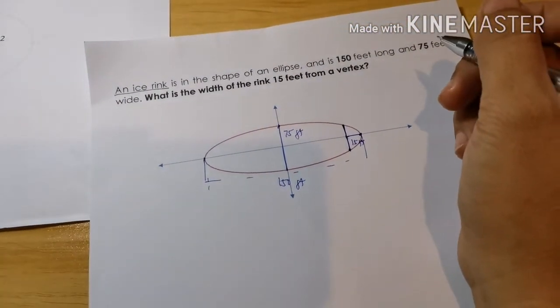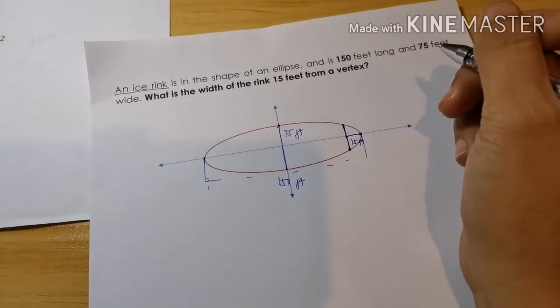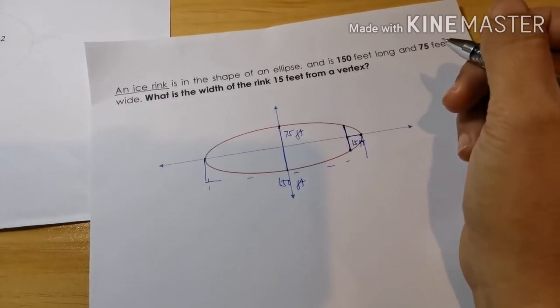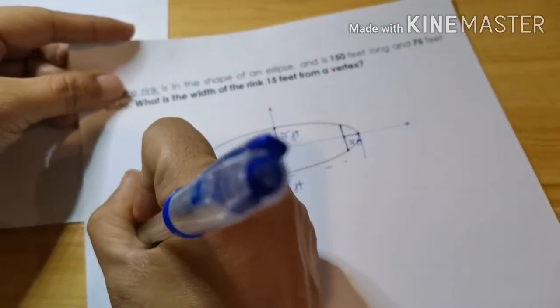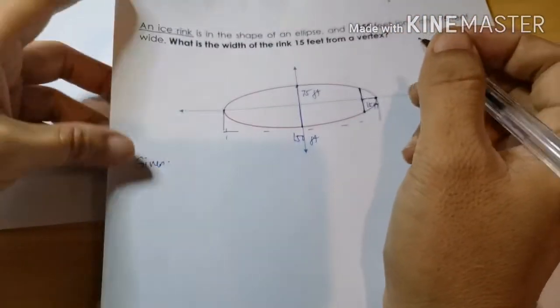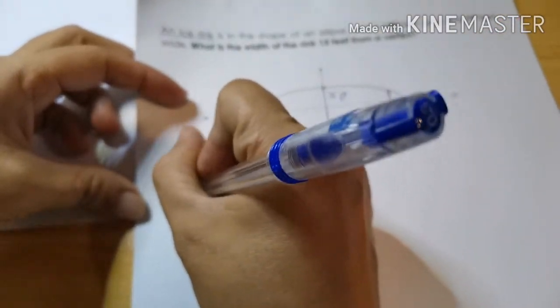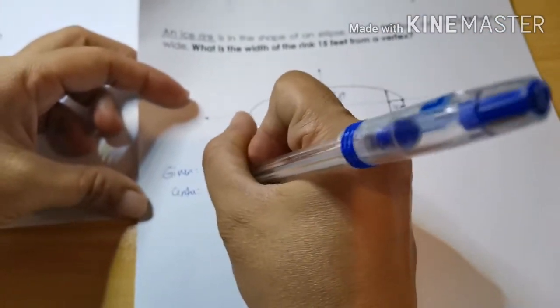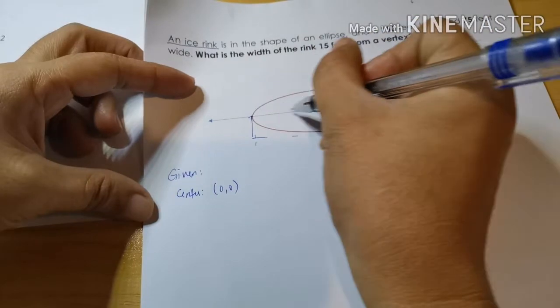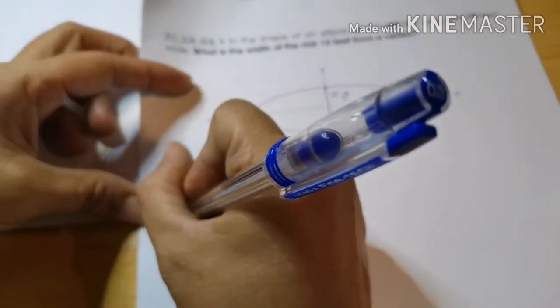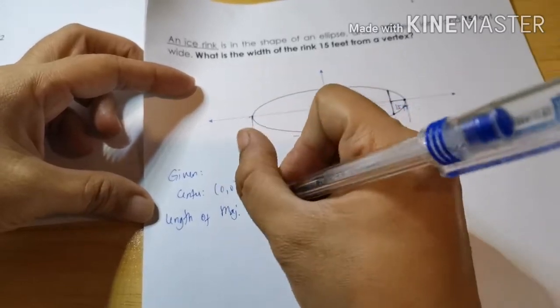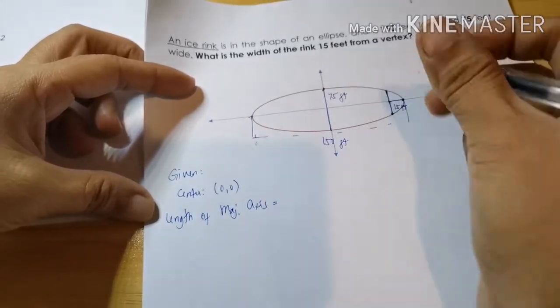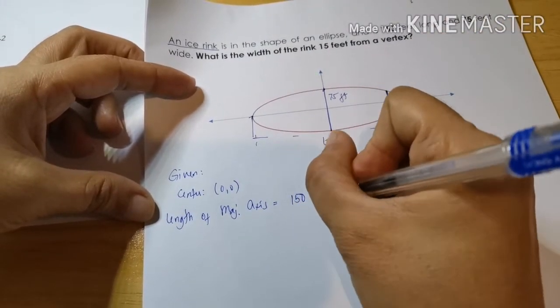Therefore, in order for us to solve this, we are going to identify first the given. Ayan. So, may mga given tayo. Ang given natin ay the center. The center is at 0 and 0 again. And then, we have the major axis, diba? Ang length ng major axis natin ay 150 feet.